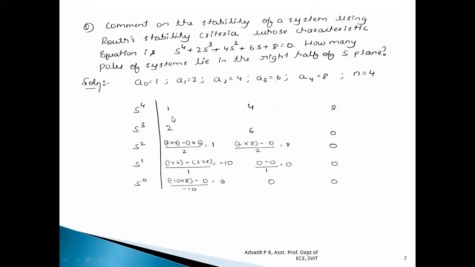The first two rows of the Routh array will always be extracted from the characteristic equation. So the coefficients of the characteristic equation, whatever we have got, will form the first two rows of the Routh array. A0 is equal to 1, A1 is equal to 2, A2 is equal to 4, A3 is equal to 6, A4 is equal to 8. We don't have any value for A5 according to the characteristic equation which is given, so A5 is equal to 0.